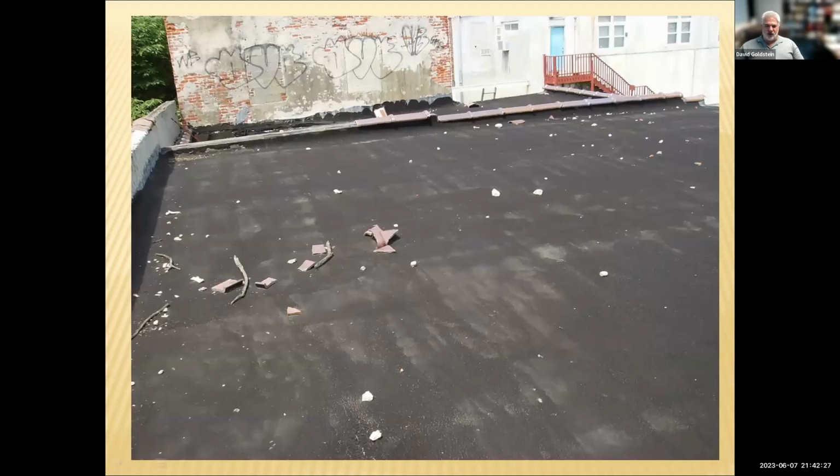Remember, I talked to you before about debris being thrown up there. This was an inspection that I was doing, and you can see even the coping that was on the parapet wall all the way over to the left, and even in the background of the picture, all the broken pieces were up on the roof. Those sharp pieces could cause damage.